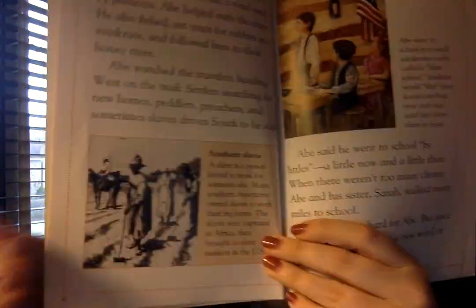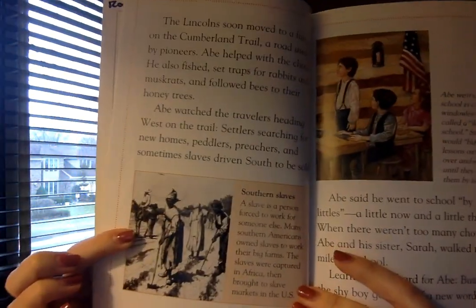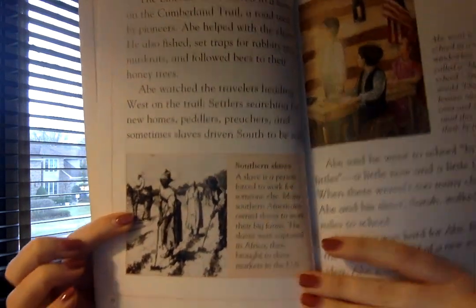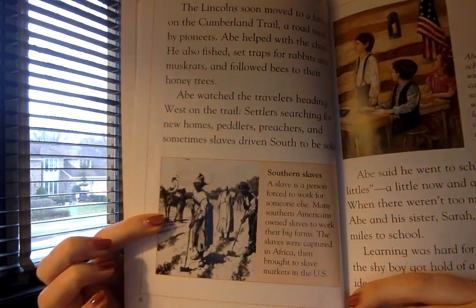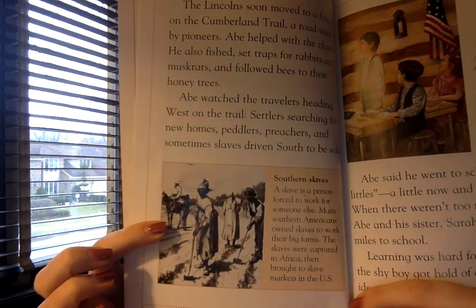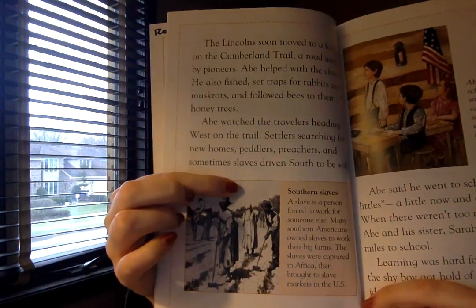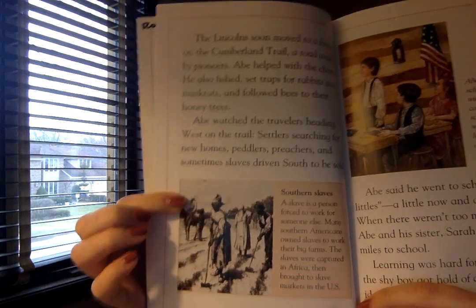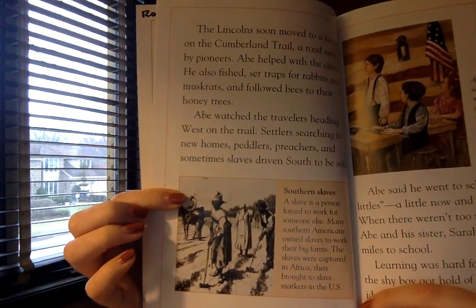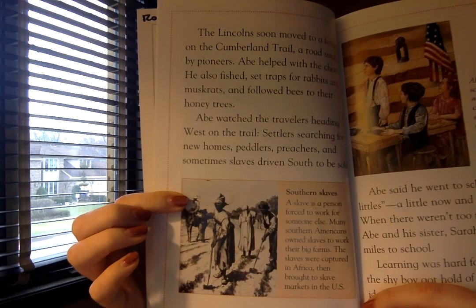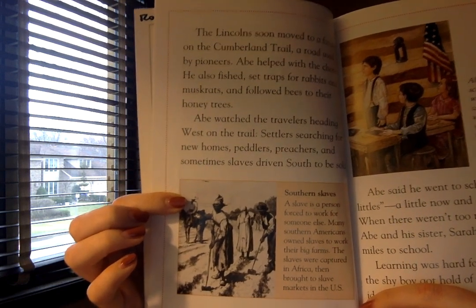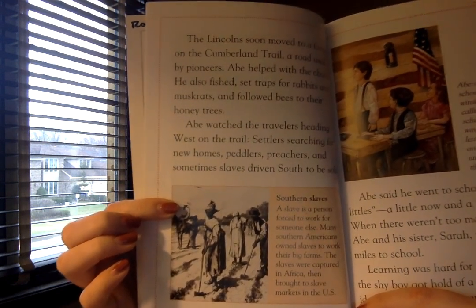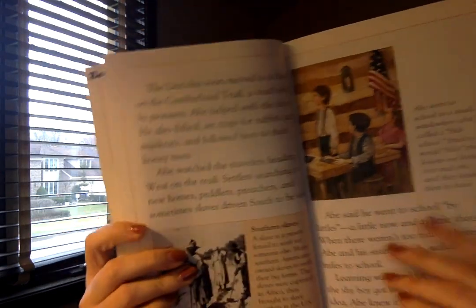So let's take a look at this caption and this picture right here. I'm just going to read the caption one more time, and then we'll follow our steps. The top of it says Southern Slaves. A slave is a person forced to work for someone else. Many Southern Americans owned slaves to work their big farms. The slaves were captured in Africa, then brought to slave markets in the U.S. So remember, we have to follow our steps.